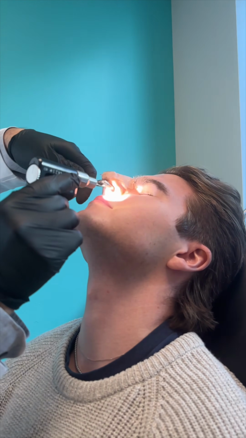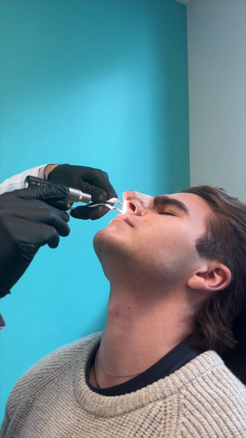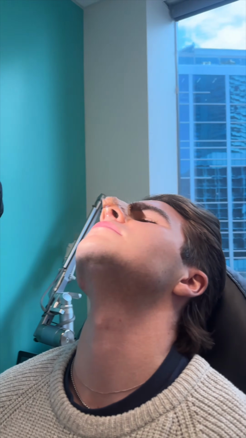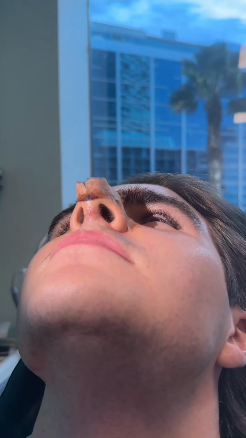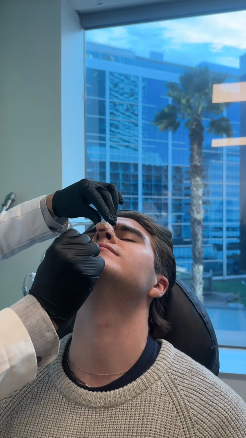keeping things nicely hydrated. And you can see even the scar, this is a 1 week scar. It's not really that problem, it's just more red than anything. And in a matter of a couple more weeks, that scar is gonna be.